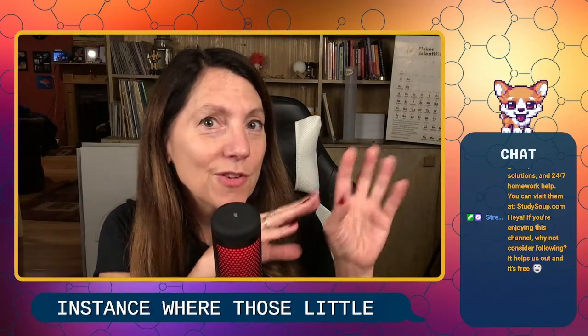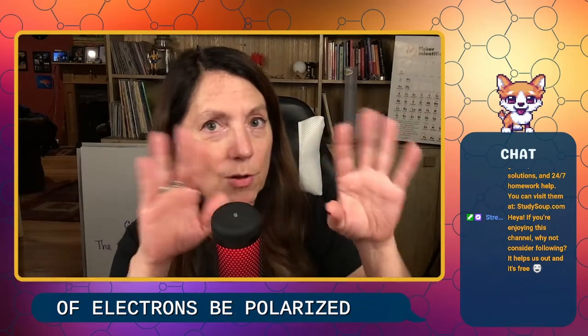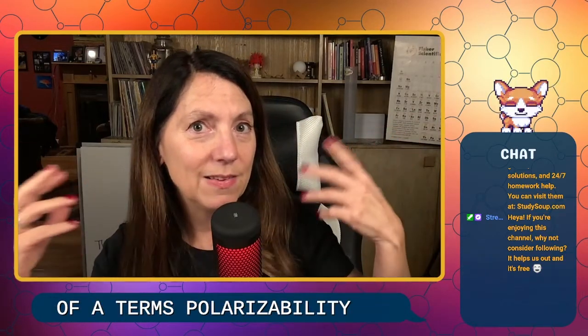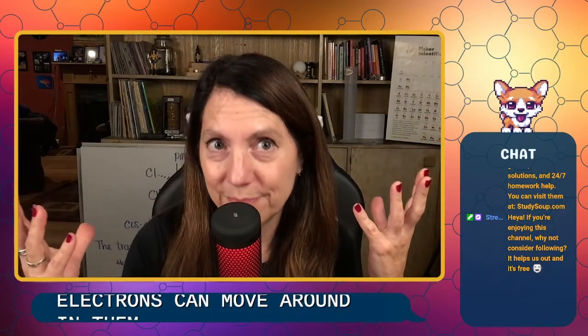We're going to have these instants where there's a little bit more electrons on this side now. Now there's a little bit more electrons up here. Now down here, constantly moving around the molecule. This is the origin of London forces. London forces are these attractive forces by virtue of electrons being polarized. This polarizability is the amount by which the electrons can move around in a molecule.